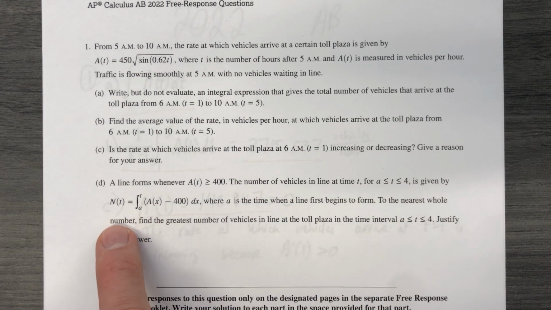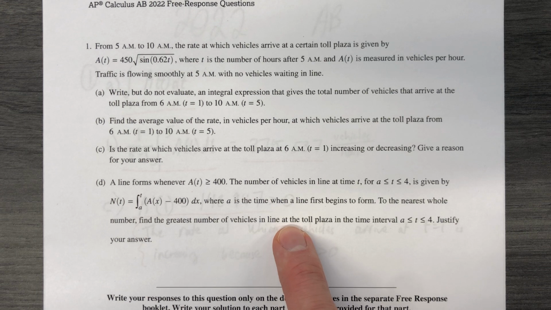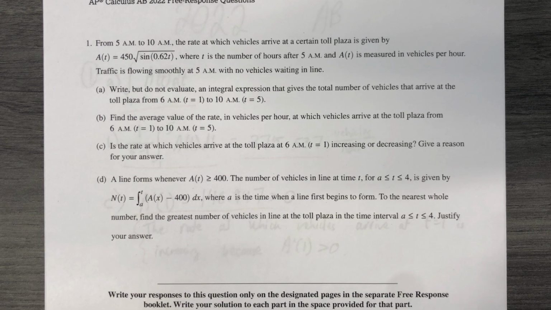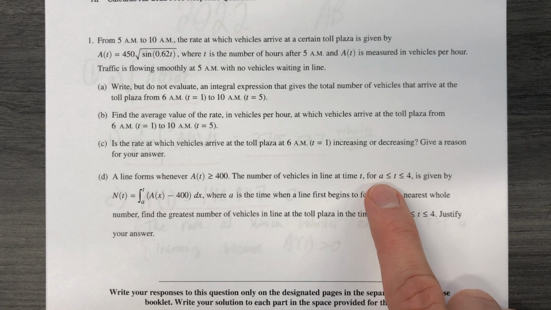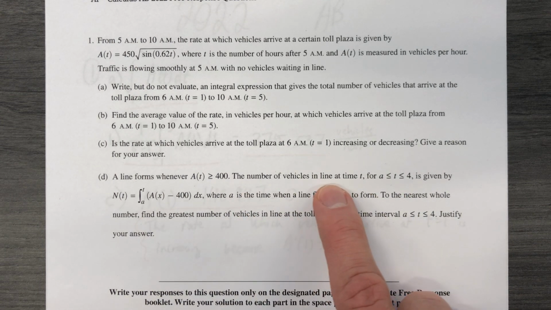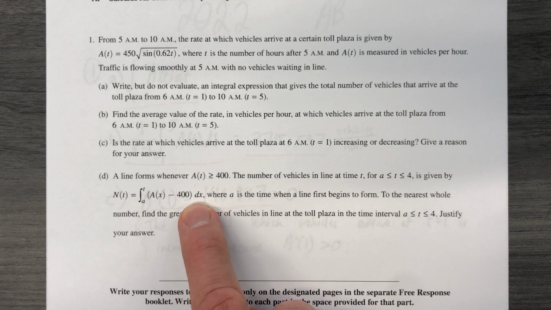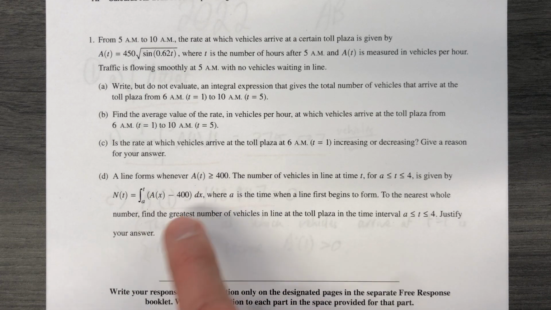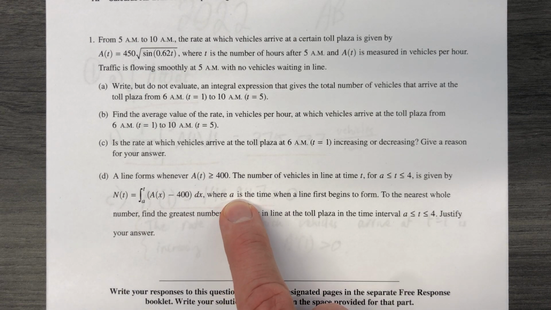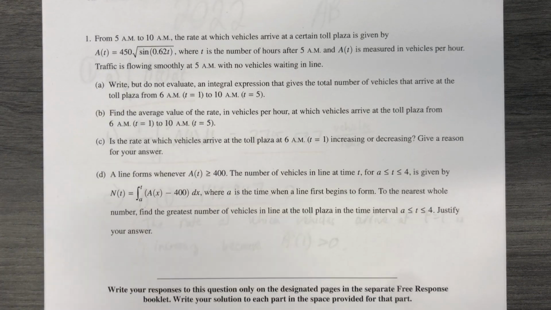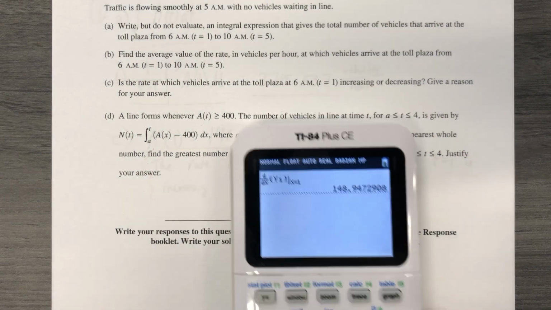To the nearest whole number, find the greatest number of vehicles in line at the toll plaza in the time interval from a to 4. Justify your answer. Okay, what in the world is going on here? Here's the deal. We don't know when the line begins to form. The number of vehicles in line at time t from a to 4 is given by this function, okay? We know the rate at which the line begins to form, but we don't know when the line begins. Let's start there, and then we'll interpret it from here.